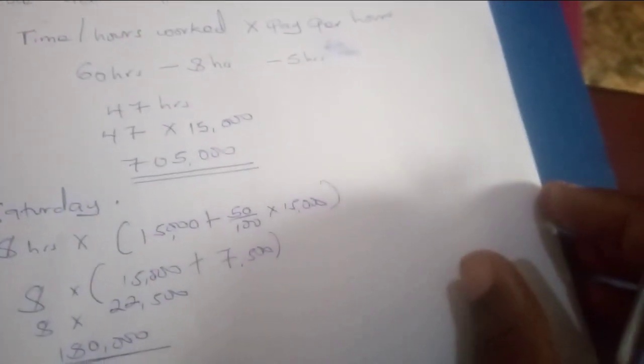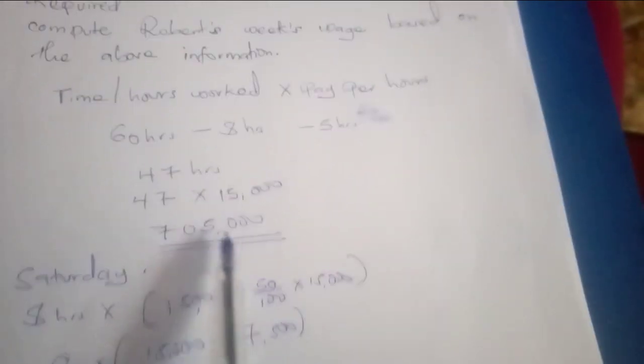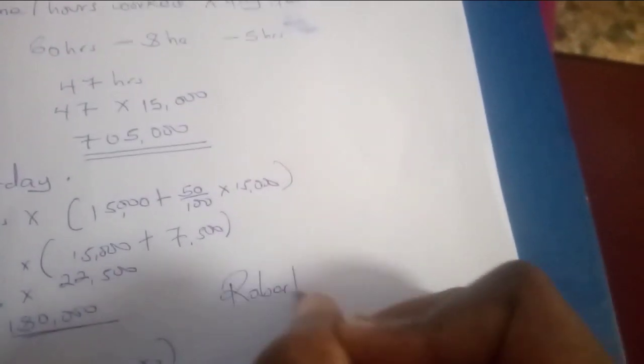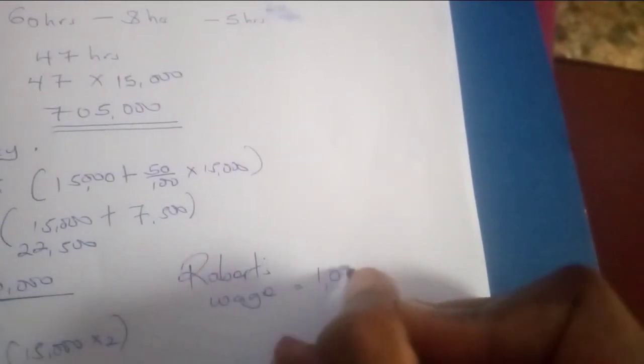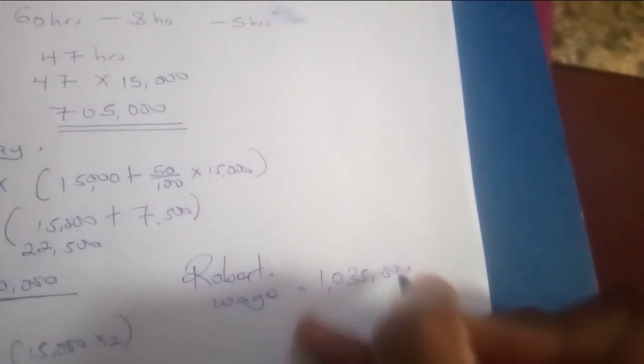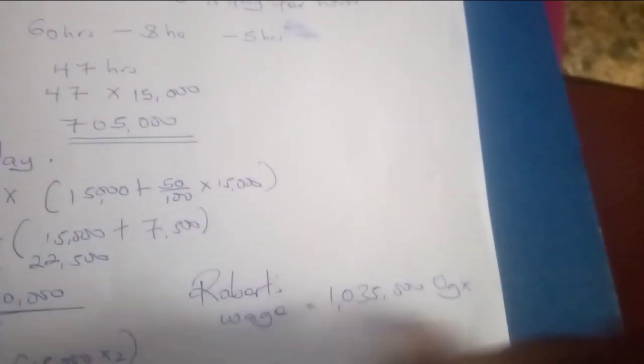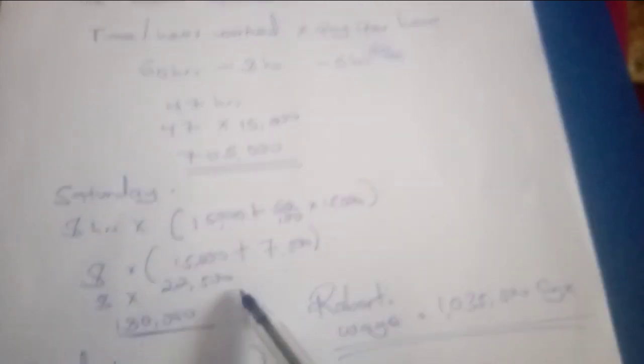So in order for us to get Robert his wage, his entire wage, we are going to add this 705,000 plus the 180,000 plus the 150,000. So what we get is Robert his wage. Robert his wage is 1,035,000 UGX. This plus this plus this.